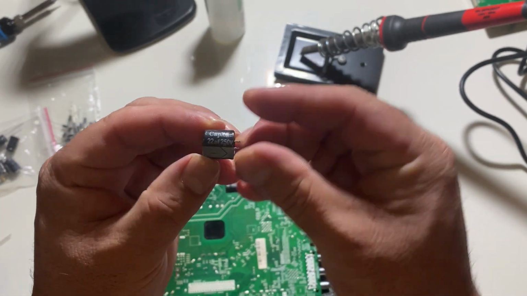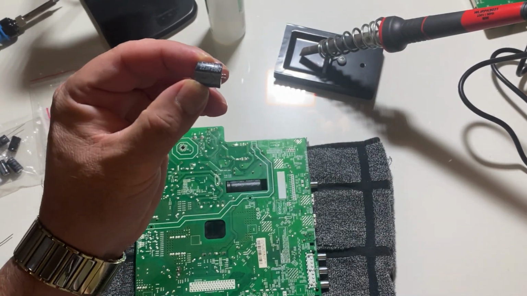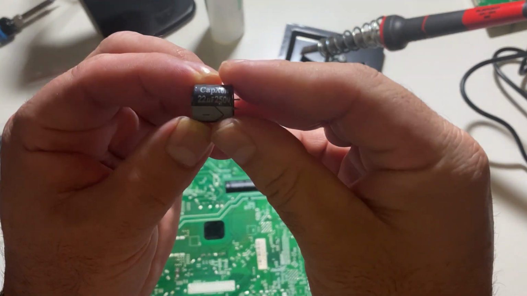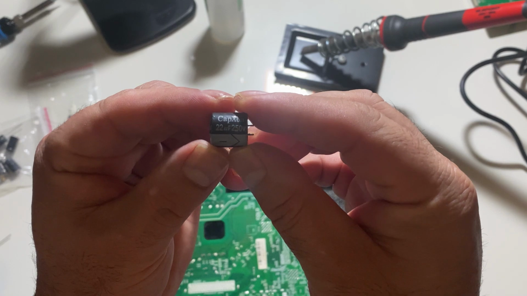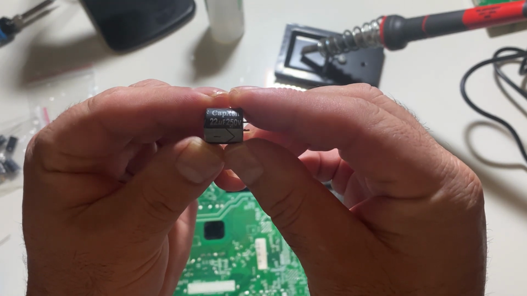To show you guys, every electrolytic capacitor has a number on it.